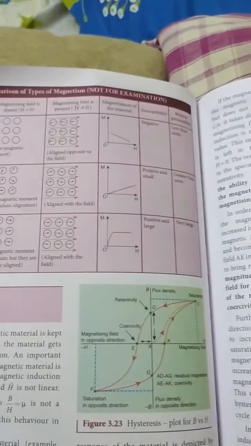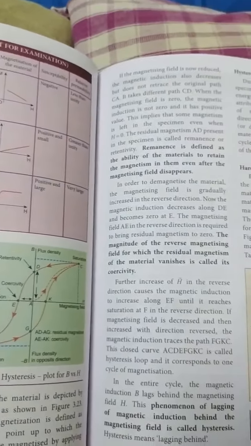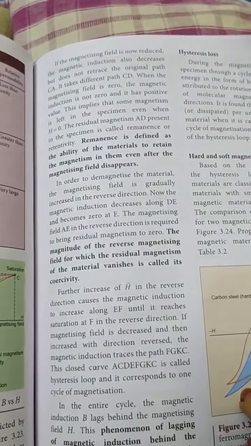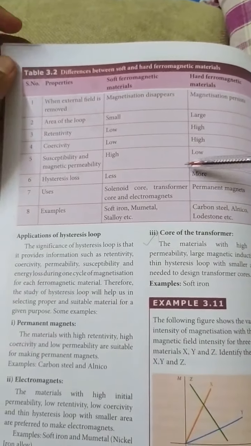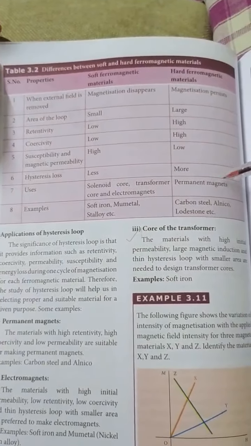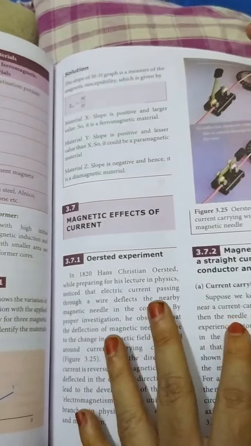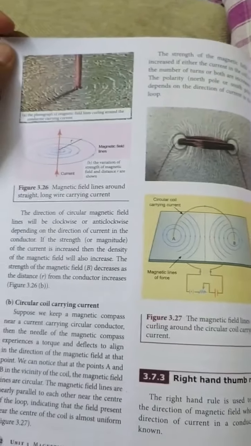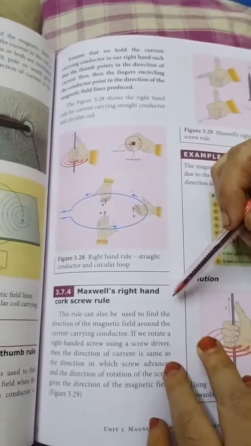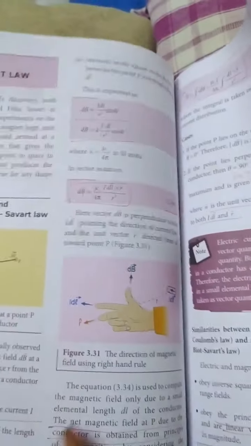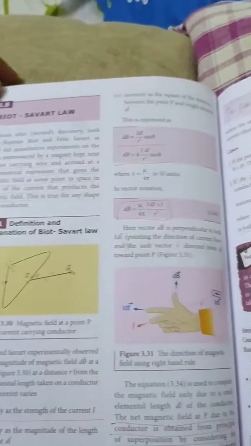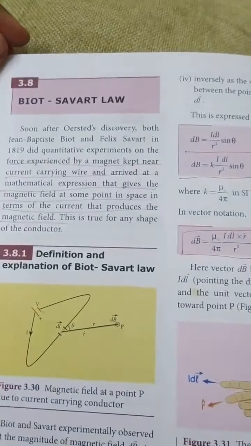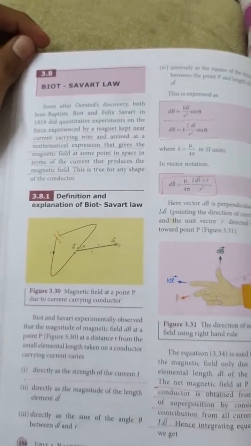Next, hysteresis loss, in that what is hysteresis, that you should study. And this is a comparison between soft ferromagnetic materials and hard ferromagnetic materials, that you can prepare. And in magnetic effects of current, here right hand thumb rule, study this right hand thumb rule and Maxwell's right hand rule. And next you can study Biot-Savart law, this is also a very important 3 mark question.